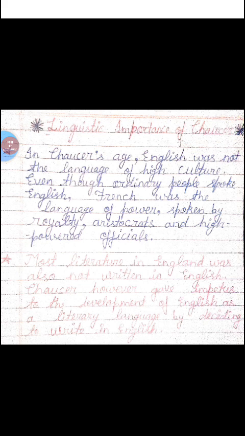First of all, we will discuss the linguistic importance of Chaucer. In Chaucer's age, English was not the language of high culture. Even though ordinary people spoke English, French was the language of power, spoken by royalty, aristocrats, and high-powered officials. Most literature in England was also not written in English. Chaucer, however, gave impetus to the development of English as a literary language by deciding to write in English.